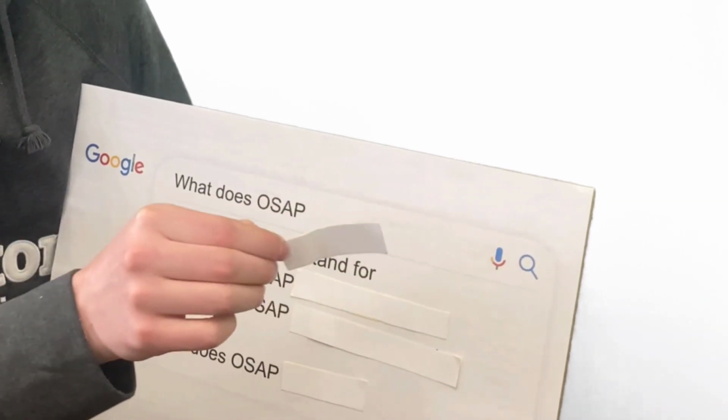What does OSAP stand for? OSAP stands for the Ontario Student Assistance Program, basically just government funding to help with your education. What does OSAP consider full-time? OSAP considers a minimum of a 60% course load to be full-time, or 40% if you have a disability. At Carleton, 60% translates to 1.5 credits per term, and 40% translates to 1 credit per term.